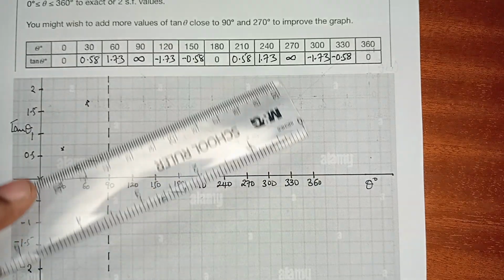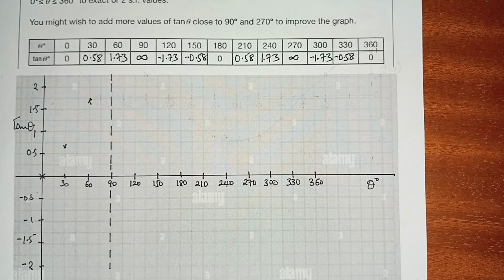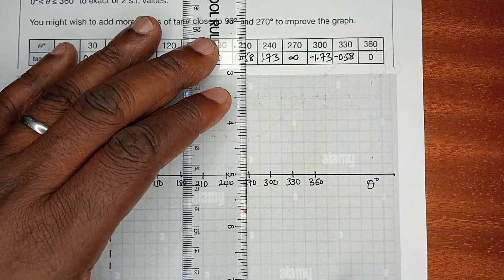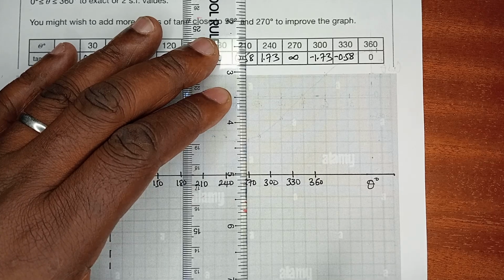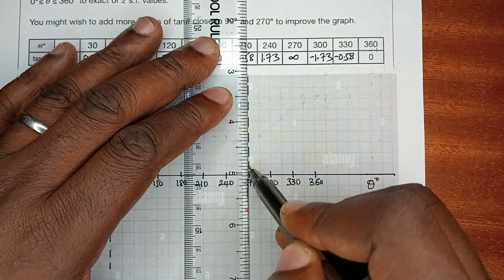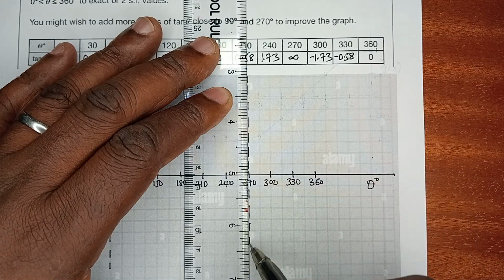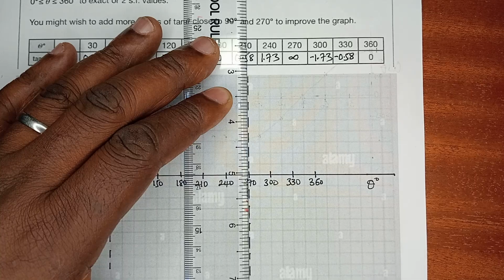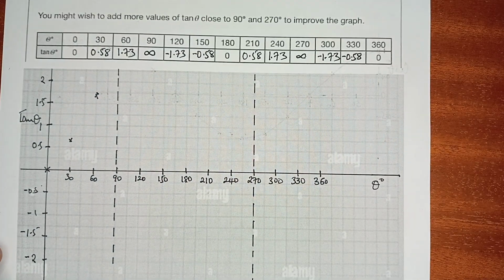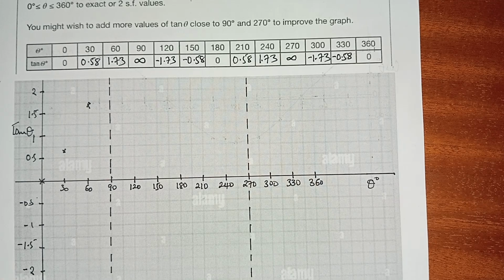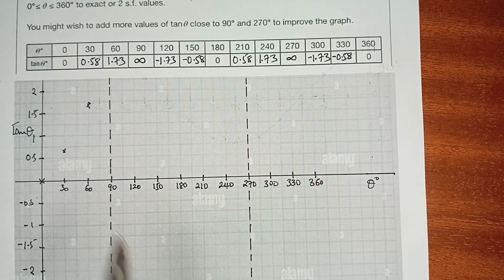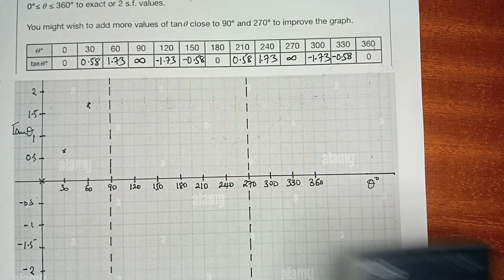So it is also clear at 270. So we have to be very careful with that. And we are very intentional in highlighting that line because the graph will be asymptotic along those lines. But I would want to calculate the tangent of an angle which is very close to 90, like 89, just before we get to 90.